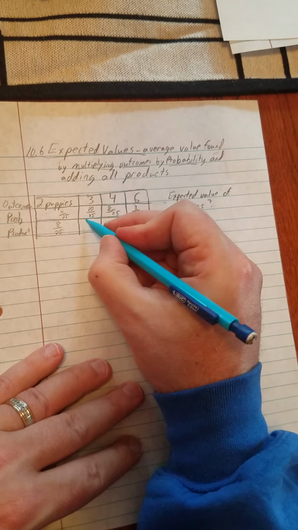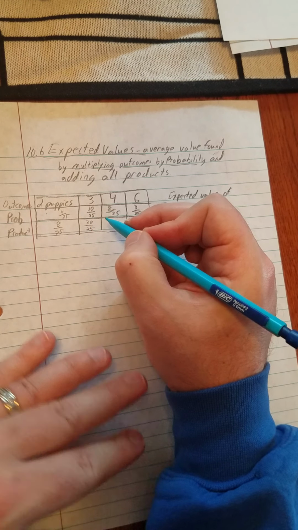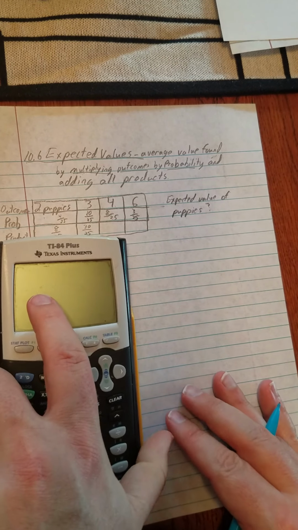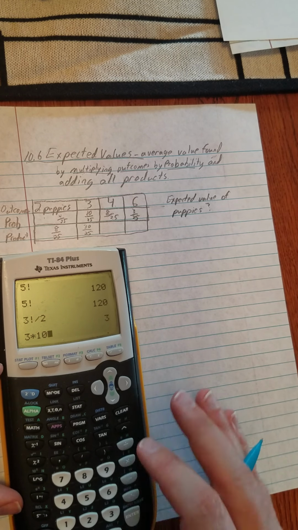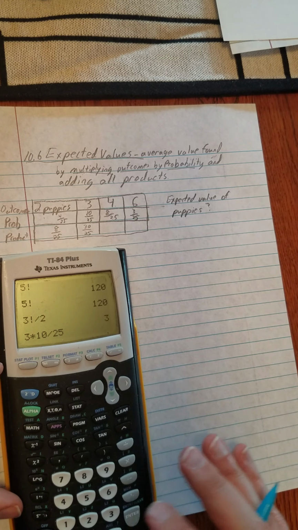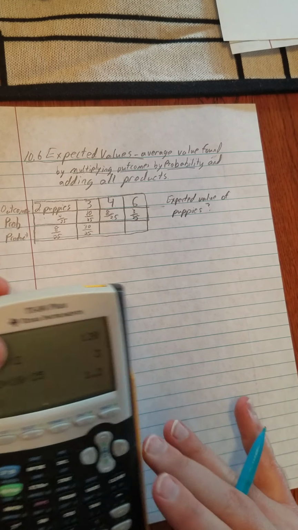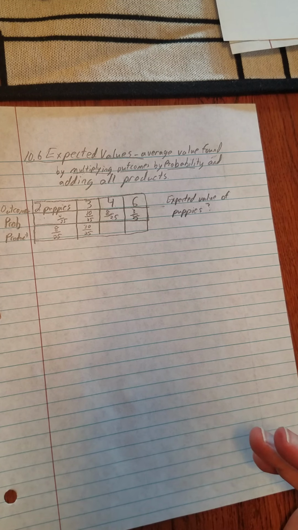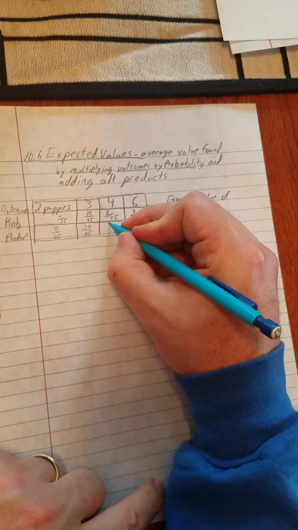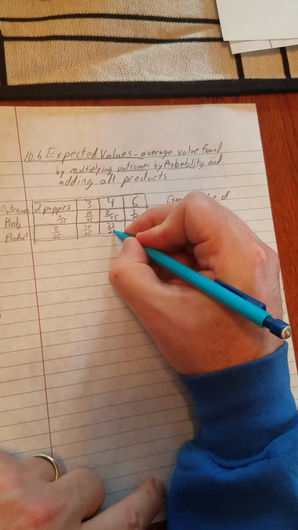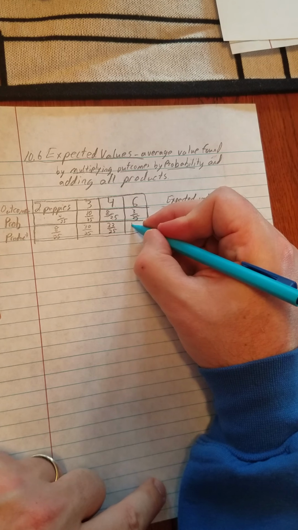3 times 10 is 30, and the bottom stays the same. Now, if you want, you can make those decimals. I could have gone 3 times 10 divided by 25 and written 1.2. So you can make those decimals if you want. If it is hard to multiply the top numbers, you could just use a calculator. 4 times 8 is 32. And again, we could use a calculator if we wanted to. 6 times 3 is 18.